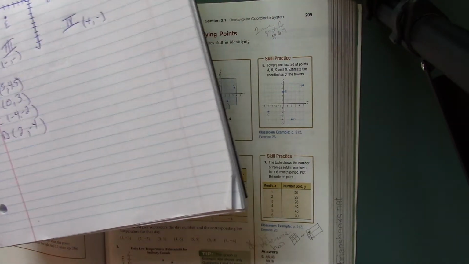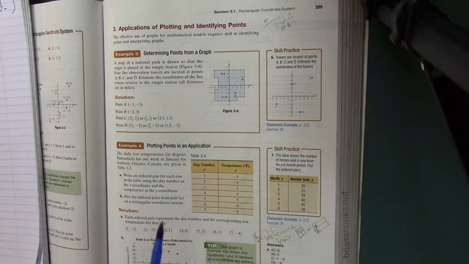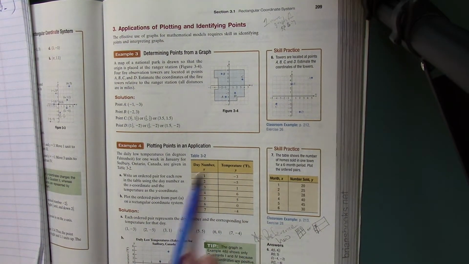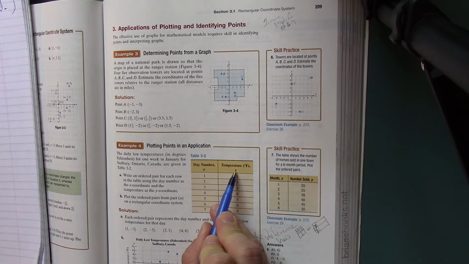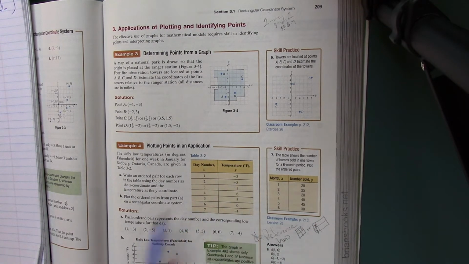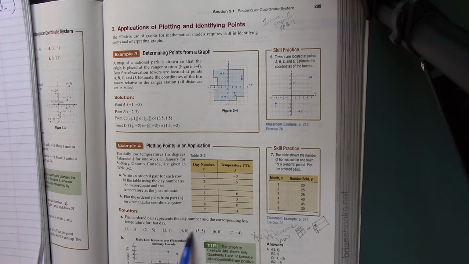Okay? All right, one more problem here. Example 4 shows, okay, a bunch of points in a table here. Okay? And then, remember what I said before. The first column is always X, the second column is always Y. So this gives you the point 1, negative 3, 2, negative 5, 3, 1, and so on. They're showing you all these points written right here, and then it wants you to take this and graph them down here.